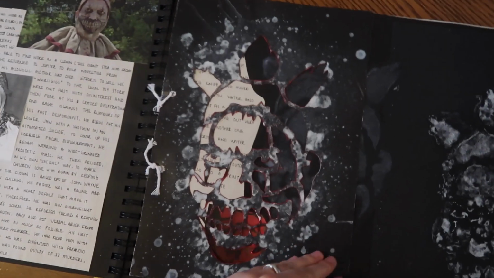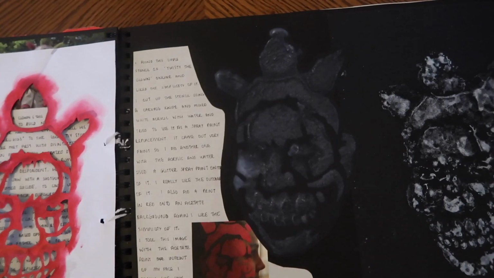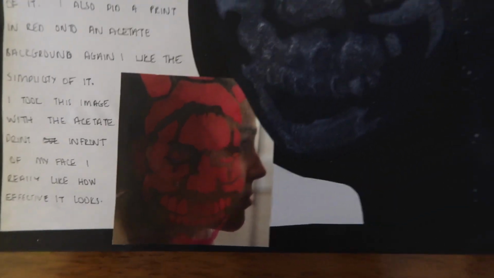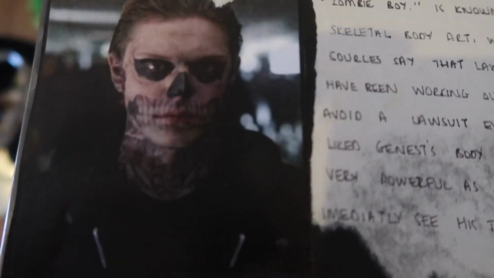I did stencils on it. I did another stencil and another one on the book, and then I wrote about it. With the stencil, I took a picture of my face, trying to develop it, different experiments.